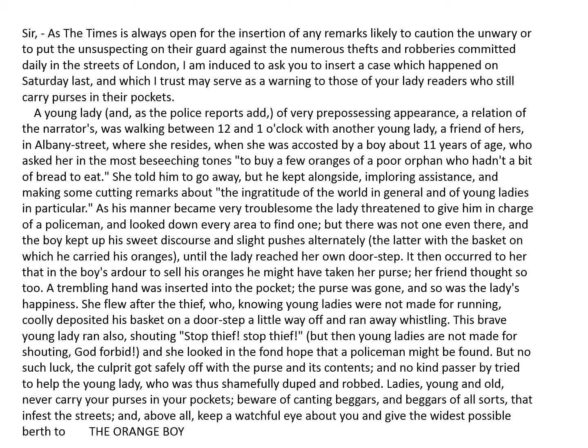Sir, as the Times is always open for the insertion of any remarks likely to caution the unwary or to put the unsuspecting on their guard against the numerous thefts and robberies committed daily in the streets of London, I am induced to ask you to insert a case which happened on Saturday last, and which I trust may serve as a warning to those of your lady readers who still carry purses in their pockets.